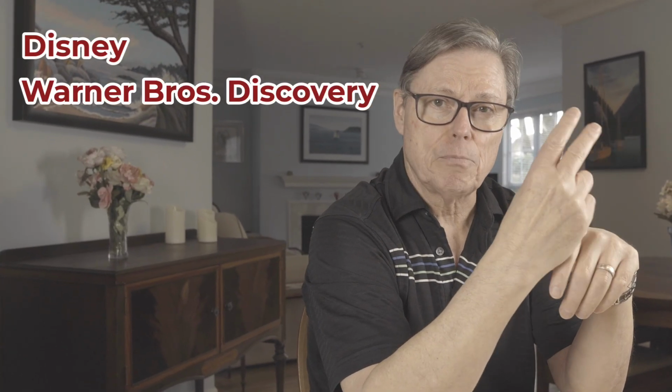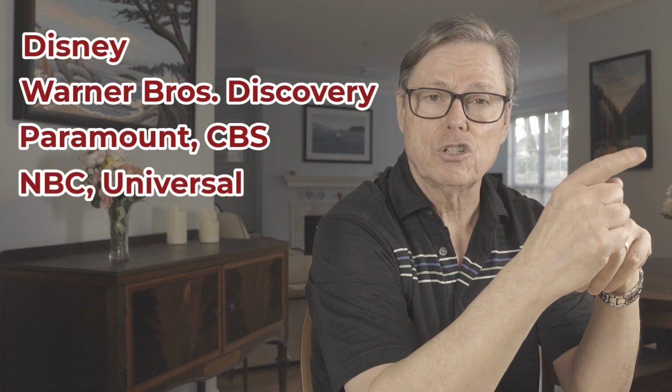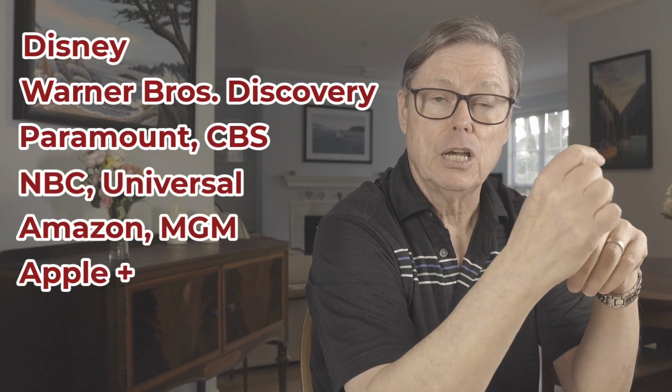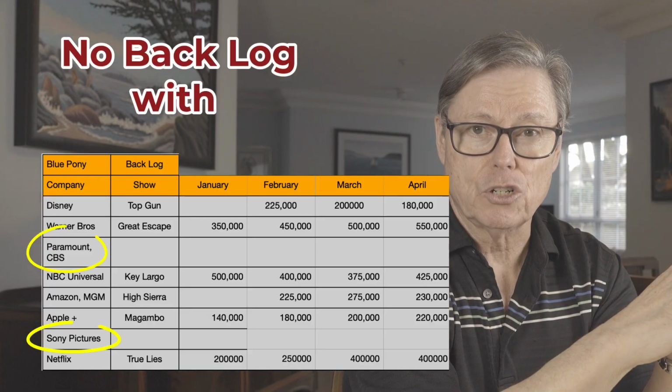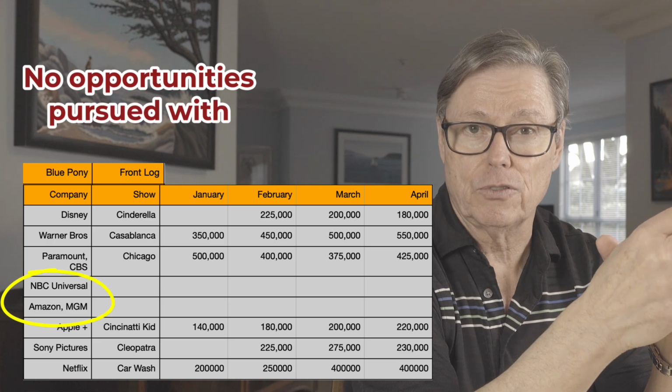For example, Blue Pony has established relationships with Disney, Warner Bros. Discovery, Paramount CBS, NBC Universal, Amazon MGM, Apple Plus, Sony Pictures, and Netflix. But it has no backlog of work with Paramount CBS or Sony Pictures, and it's not pursuing any opportunities with Amazon MGM or NBC Universal.